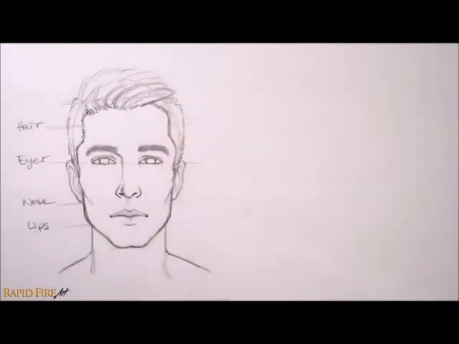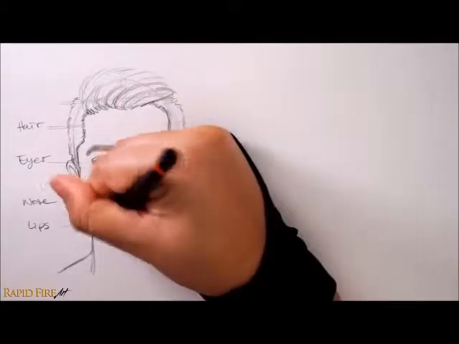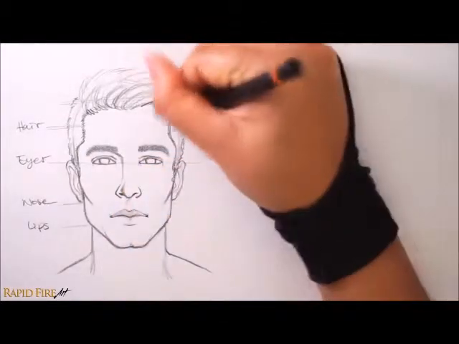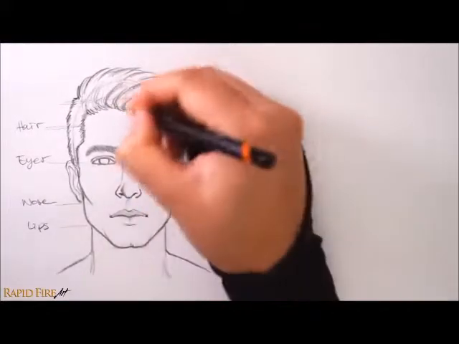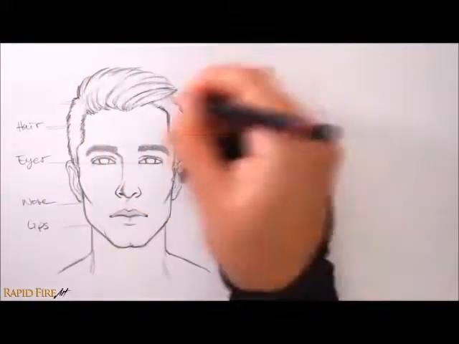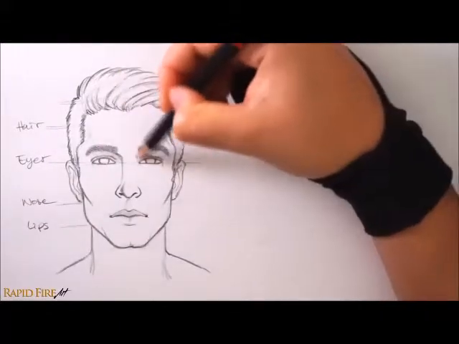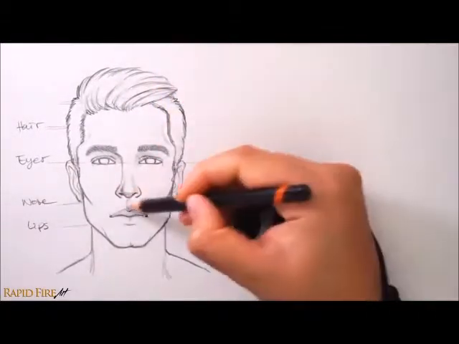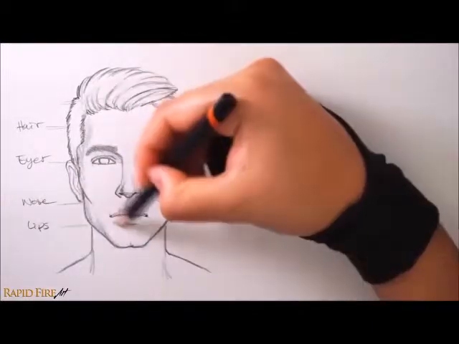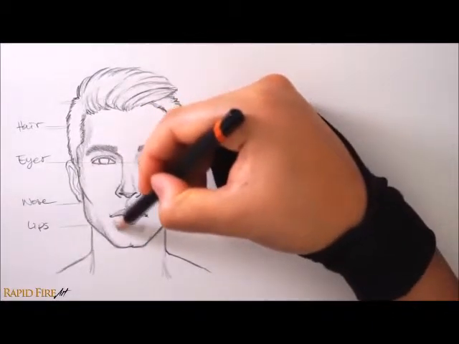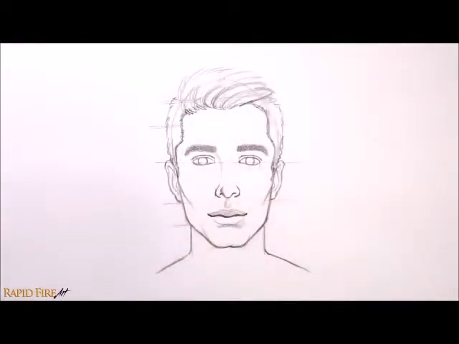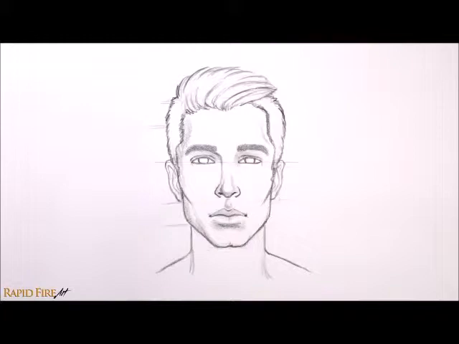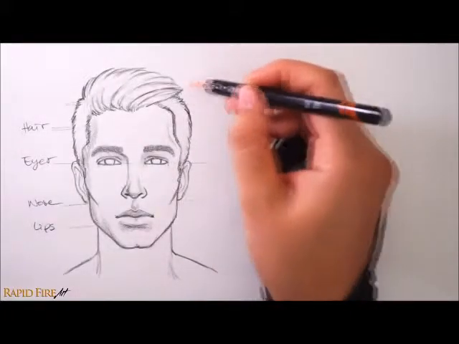Gonna bring that jawline out a little bit. And just gonna apply a bit of shading to bring out his chiseled features. Alright, let's look at his total transformation thus far. Okay, we'll go back to this later. Let's draw a female face.